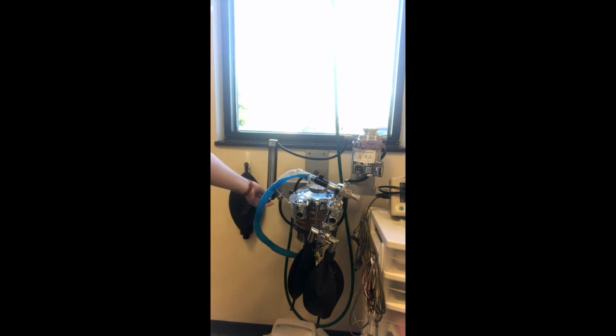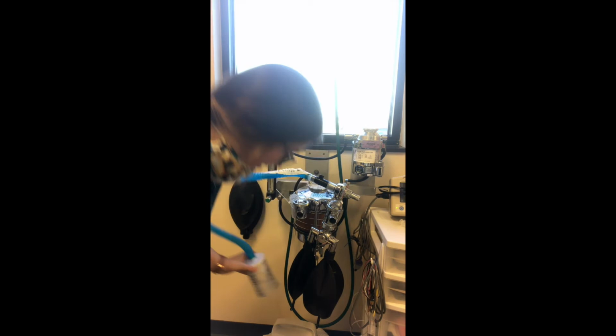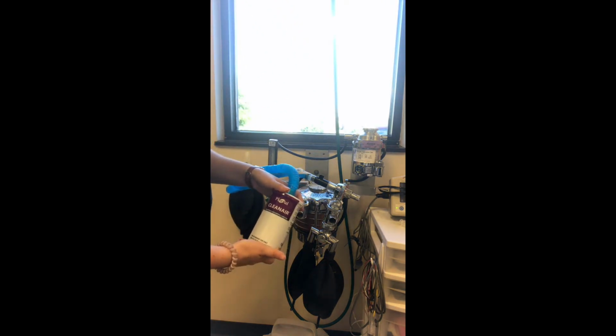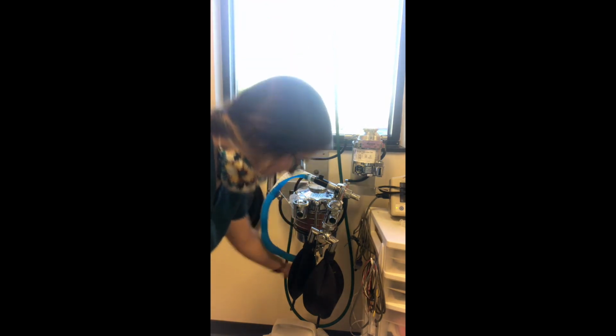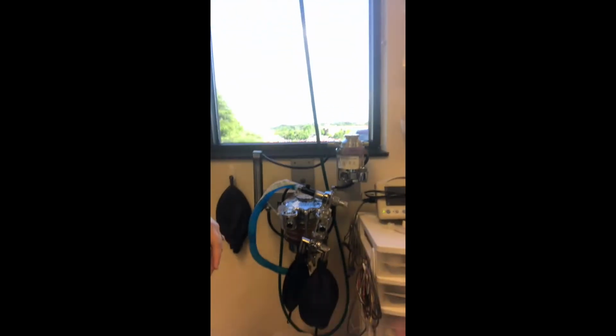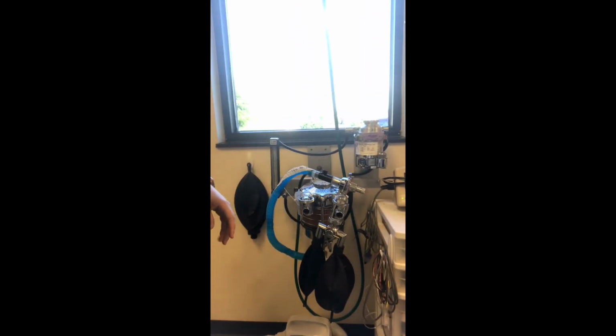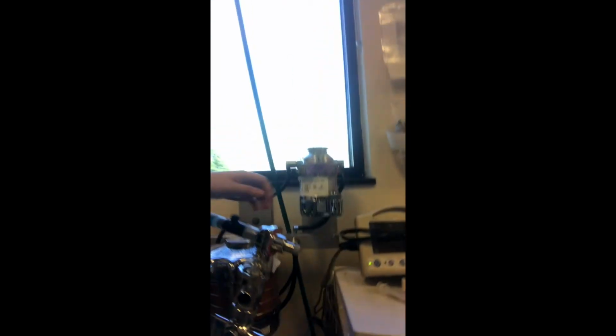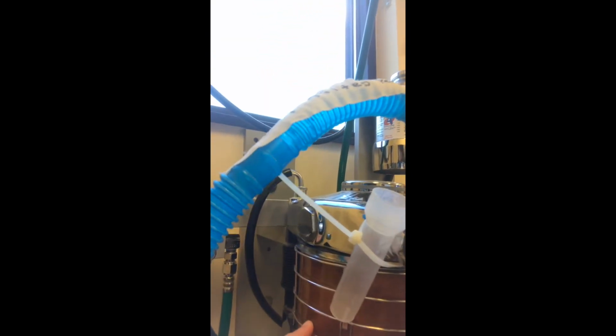We have our O2 over here. Our scavenging system is our F-air. Our O2 comes from tanks that are in a separate area. Then we have our CO2 absorbing pellets.